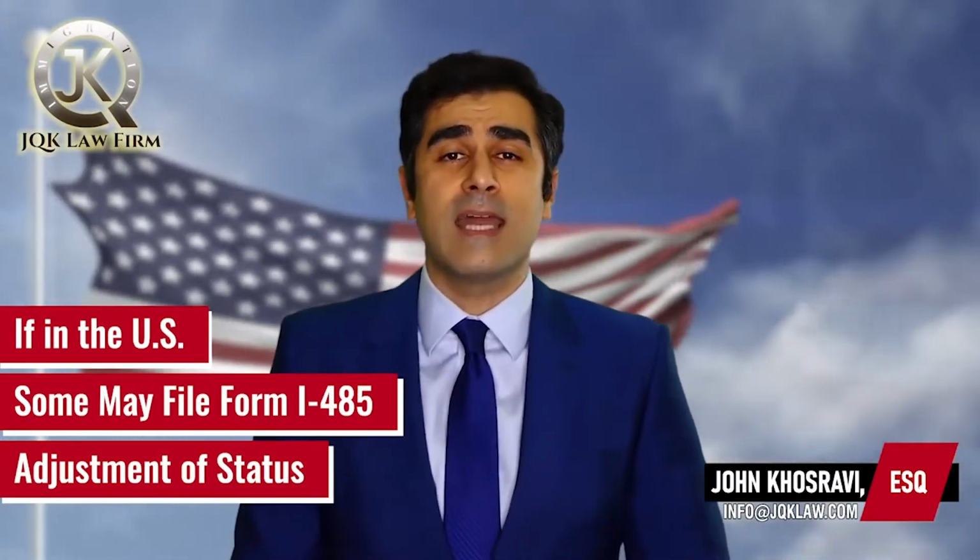And if you know adjustment of status is appropriate for you, and there'll be a separate video on that, you mark the local field office where you're living or where the foreign person is living so they could do the interview there. If it's overseas, then it's going to be at the embassy that's appropriate for them, usually where they live at the time or where they're working at the time. That's usually where people go.